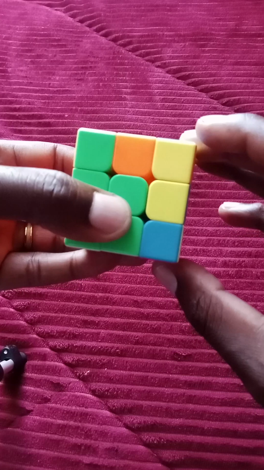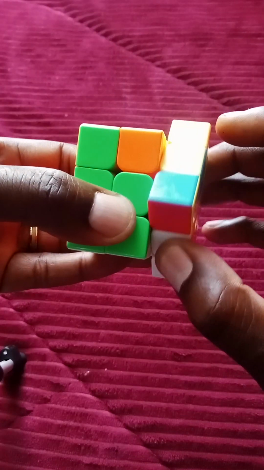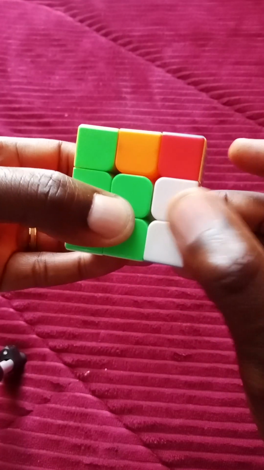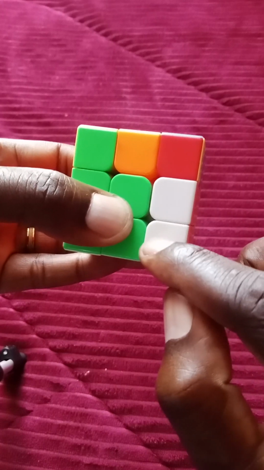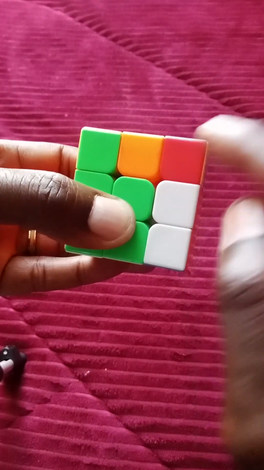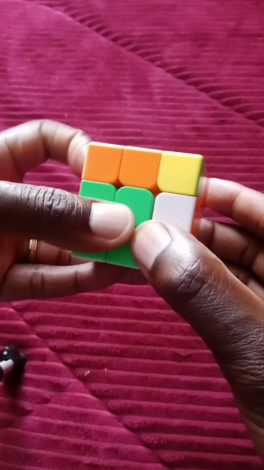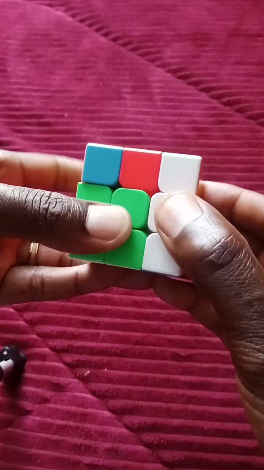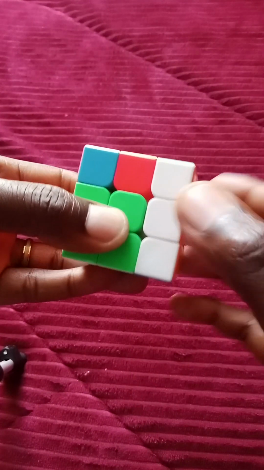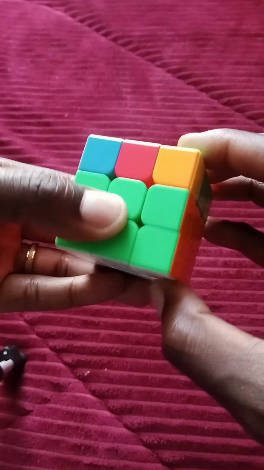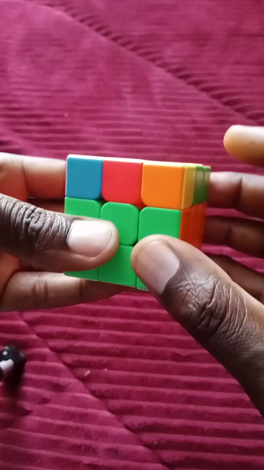Then now we will turn again the right side up such that two whites are here, and then rotate it until white comes here. So we will bring 1, 2 until white is arranged, and then we'll just pull it back to its right position and check.